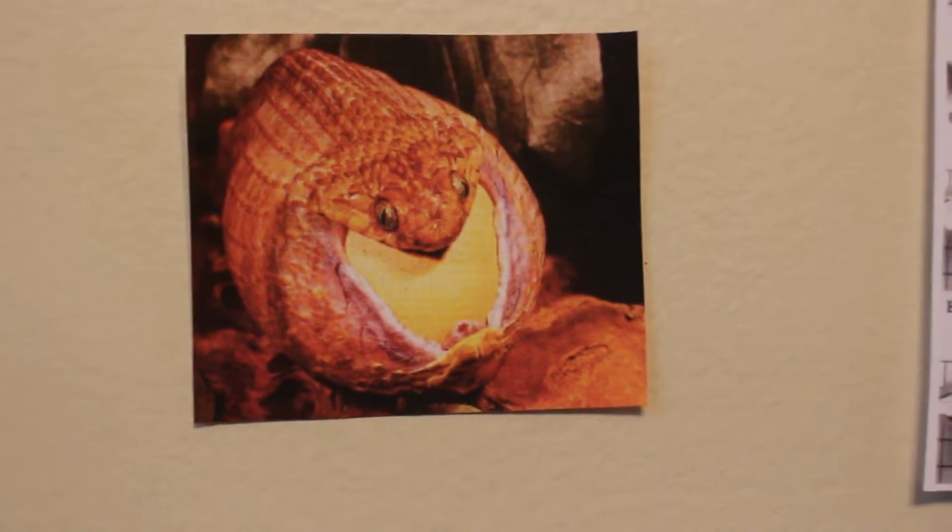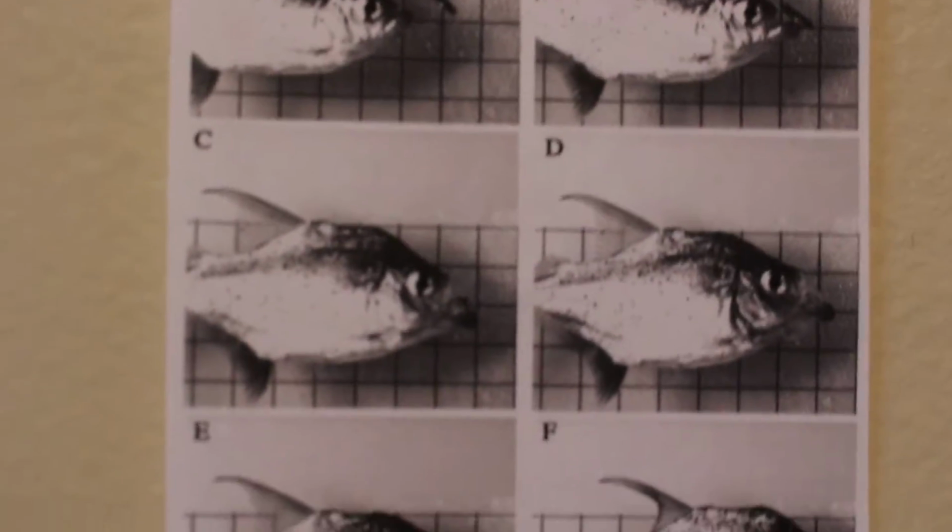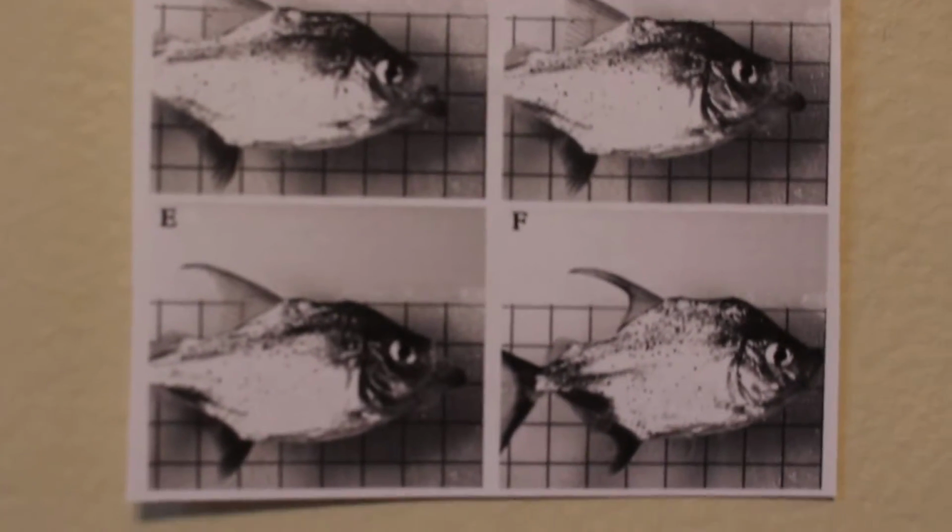So for an example, there's an egg-eating snake. And these egg-eating snakes use what's called pterygoid walking, where they can move their skull over their prey so that they can eat. And another example is a fish. So fish suction feed. They open their mouth so fast and it pulls the pressure back in and their food goes into their mouth.